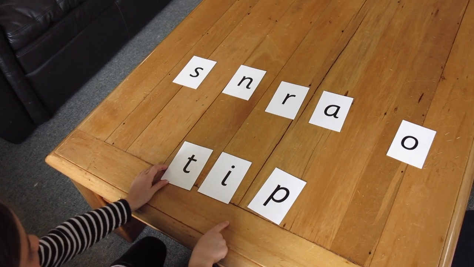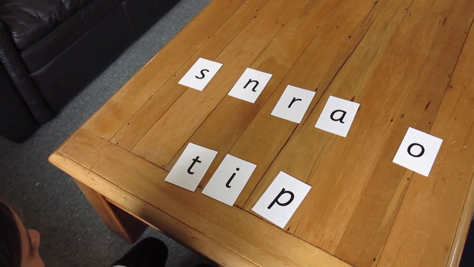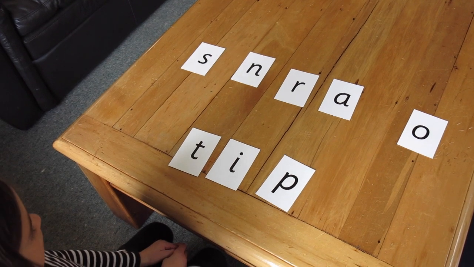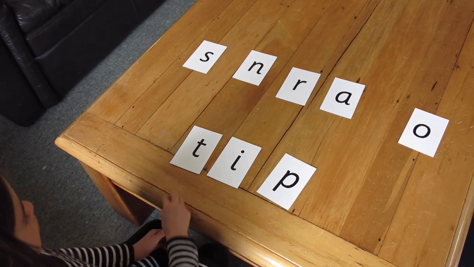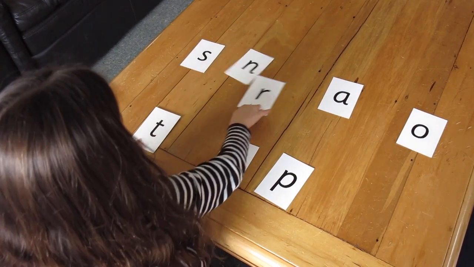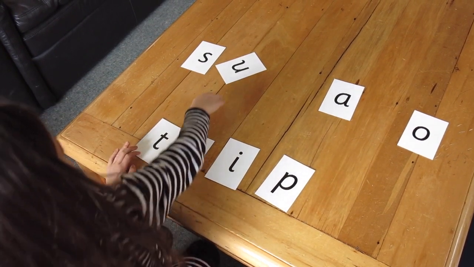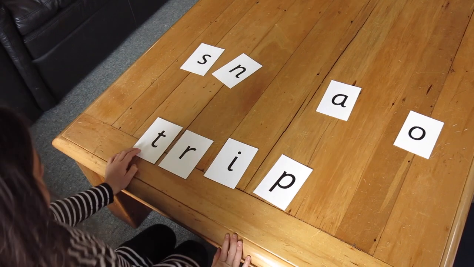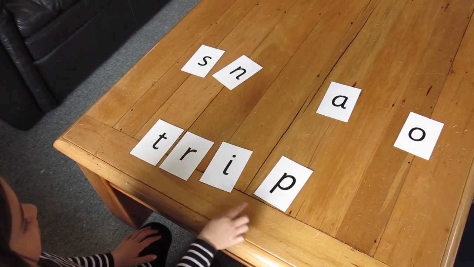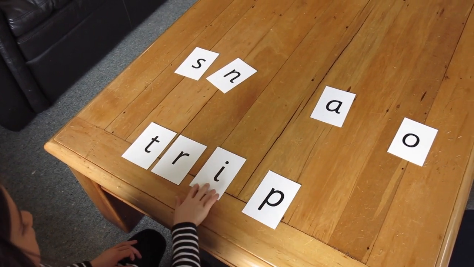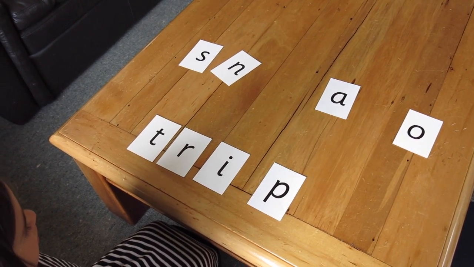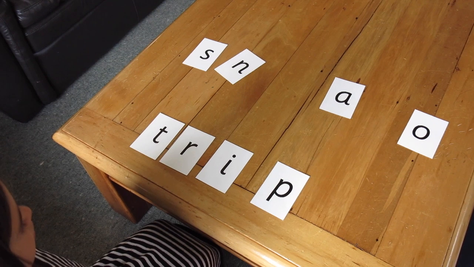Good. Now you've got tip. Can you please change that to trip? Trip. We took a trip to Wellington. That's it. Trip. Great. And change trip to trap. We set a trap for Daddy.